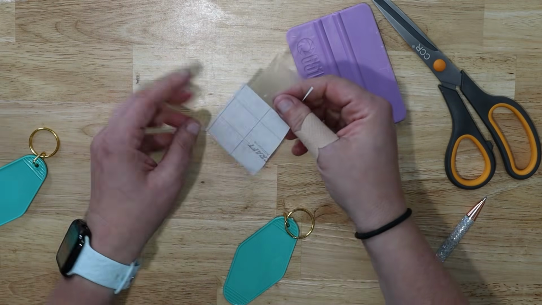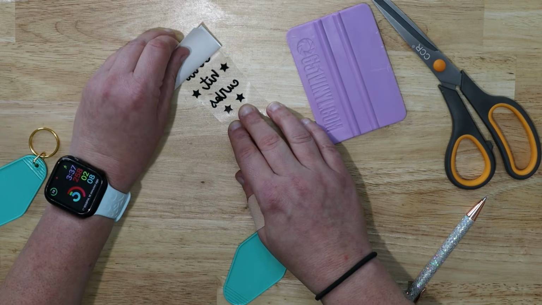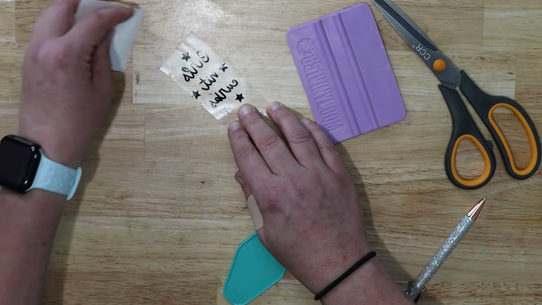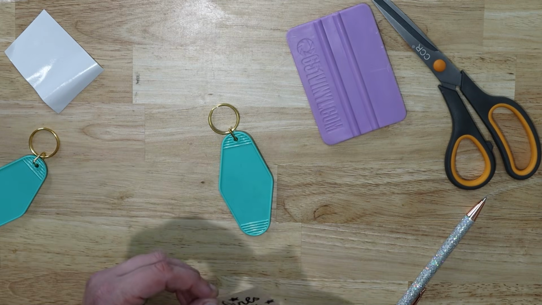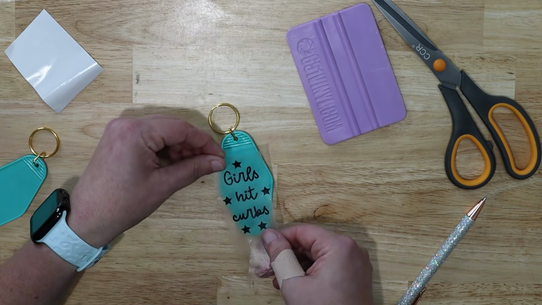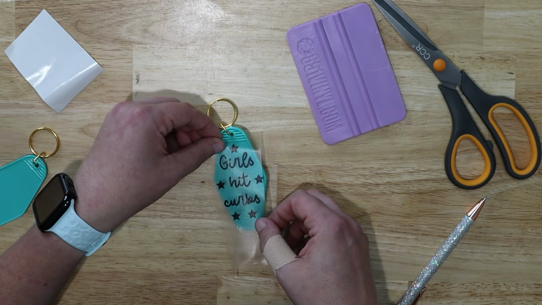And now we will peel the backing away from the tape, and all your stuff should stay stuck, with any luck. Look at that. Perfection. Now we're going to place this onto our motel keychain. You can use parchment paper or whatever you may have if you want to try to get this perfect.